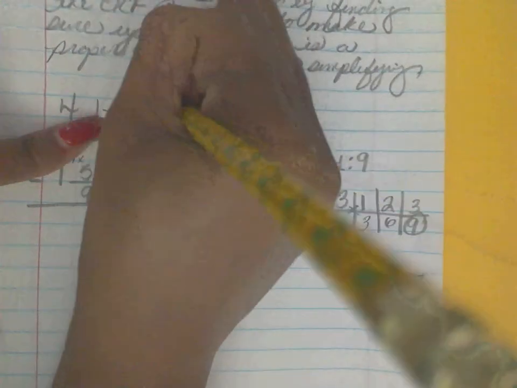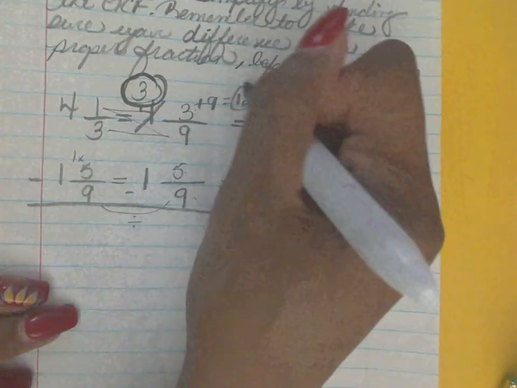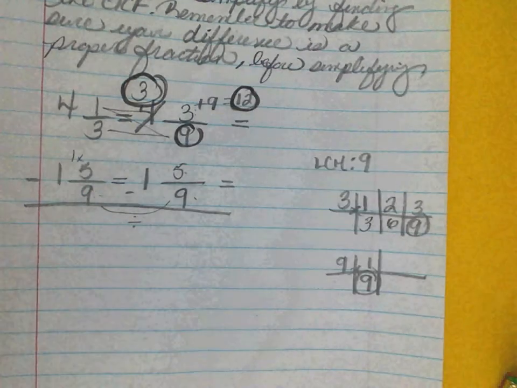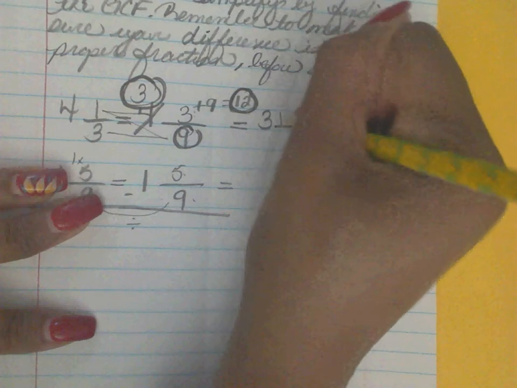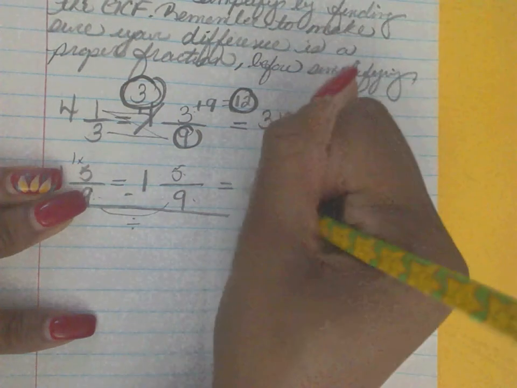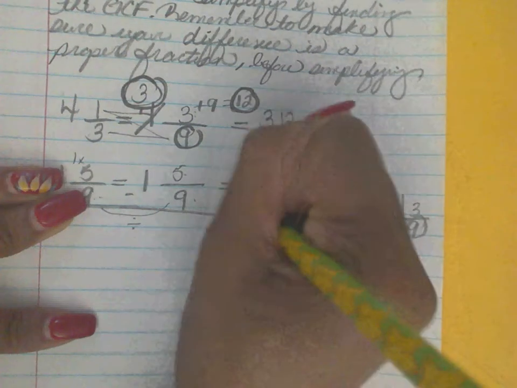I'm taking my new 3, excuse me, 12 and 9. These are my new parts. So I'm saying 3, 12, 9. You have 1, 5, and 9. Okay. So I have 3 and 12 ninths and 1 and 5 ninths.